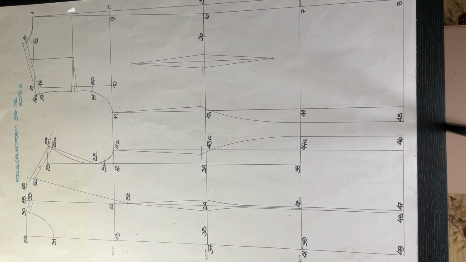Back to the back piece, from 1 to 15. You mark the neck with minus half a centimeter. From there you measure 2 centimeters perpendicularly up for the neck height and mark it 16. The neck shape can now be drawn in with your curved ruler. Like that.